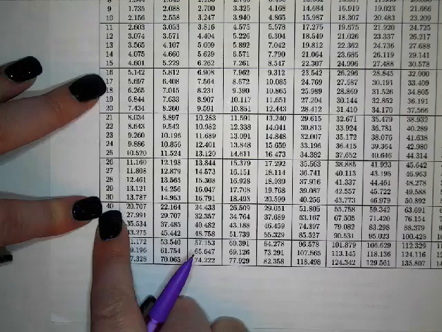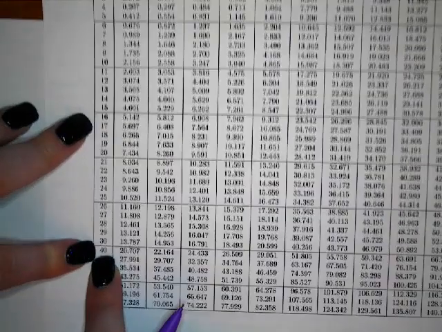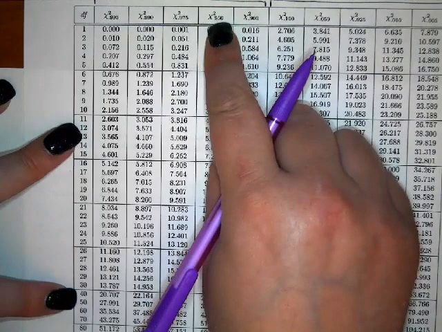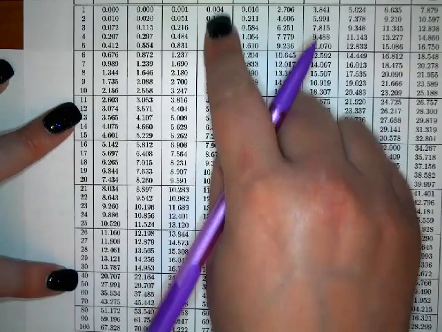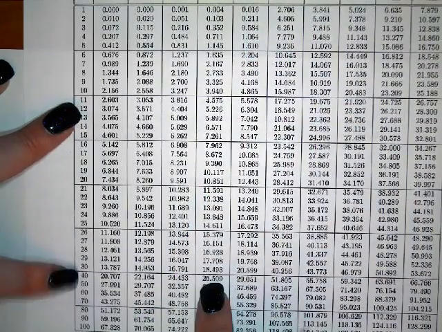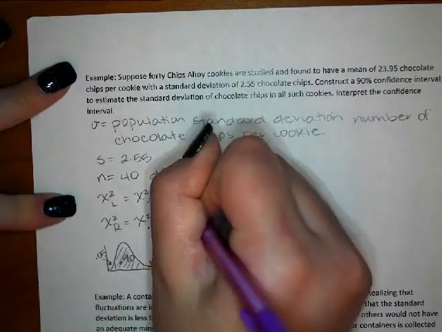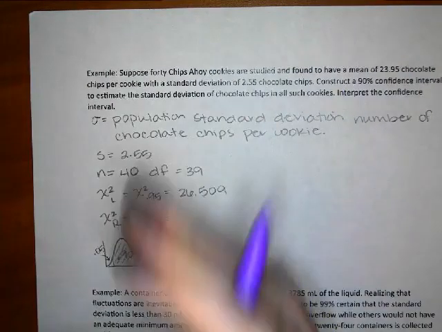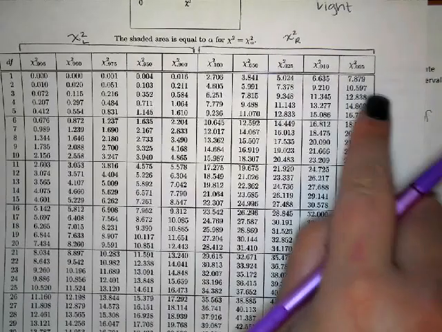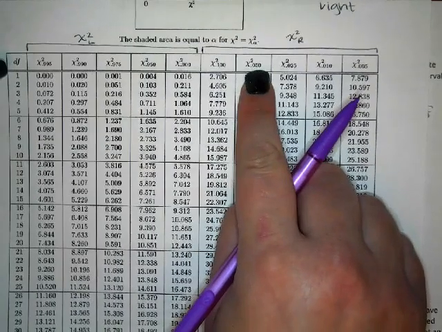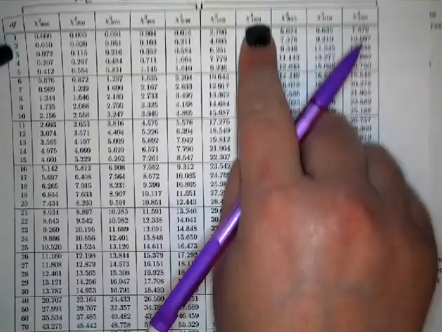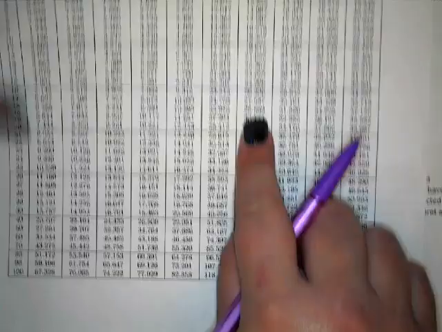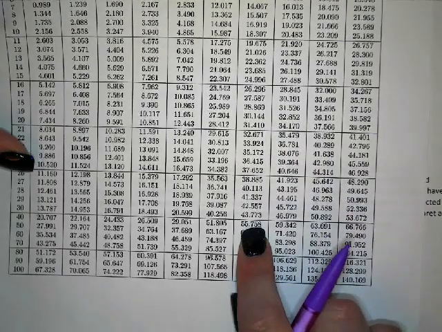And then I have chi-square 0.95, so I'm going to go all the way down, 26.509. And then chi-square 0.05, 55.758.